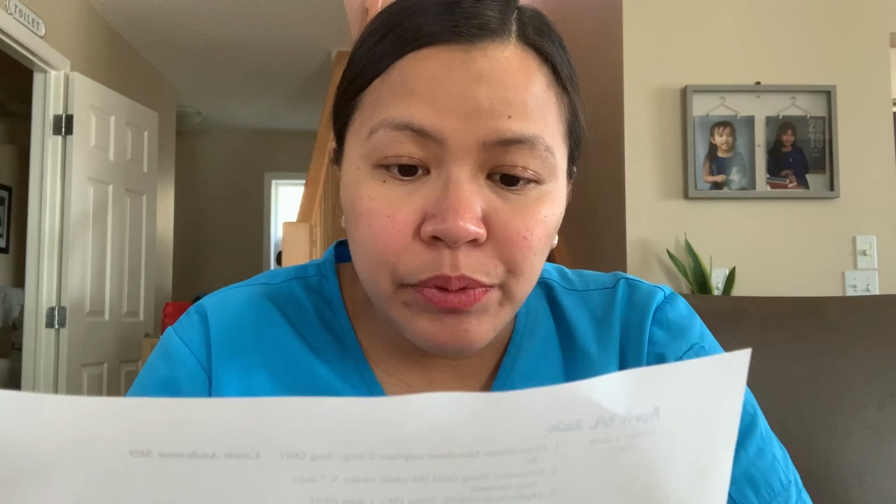Today's date April 9, 2020. Today's time is 0900. So I have diphenhydramine. This one is 50 milligram per ml. So the reason why I'll be giving this is because he developed severe itching and hives upon receiving morphine.